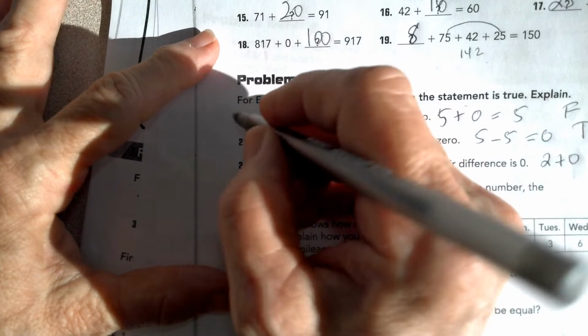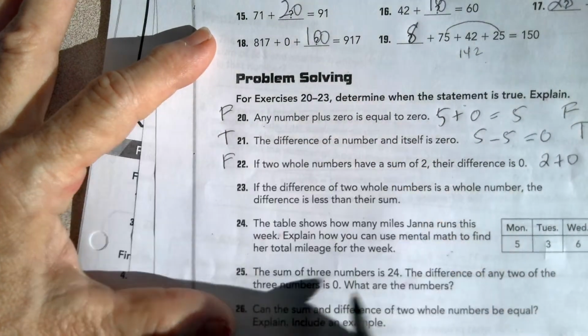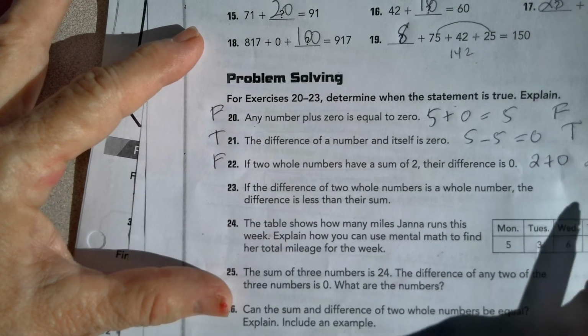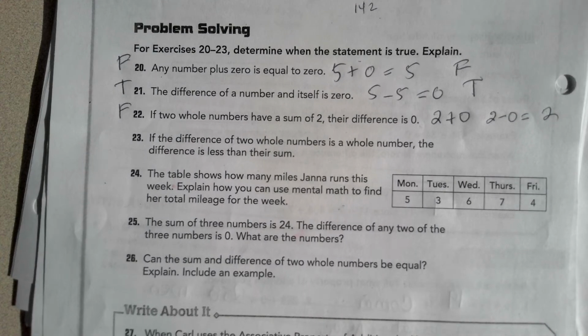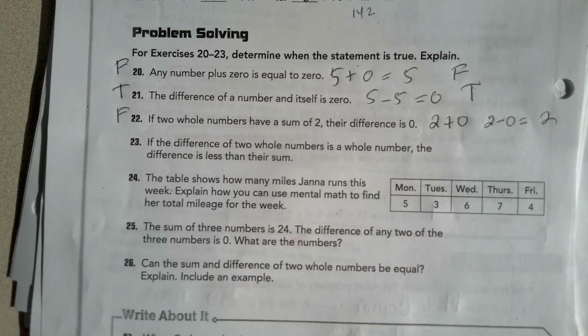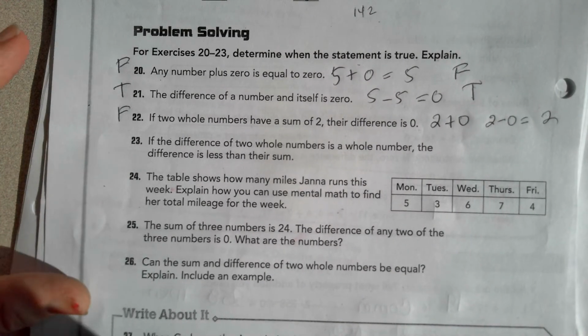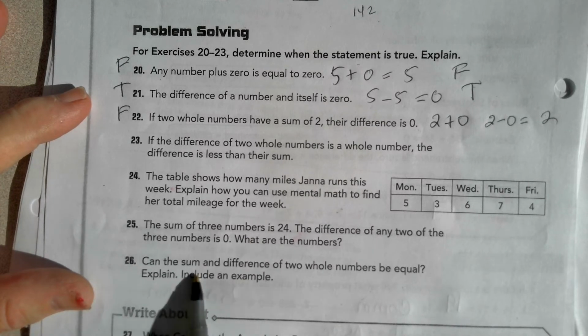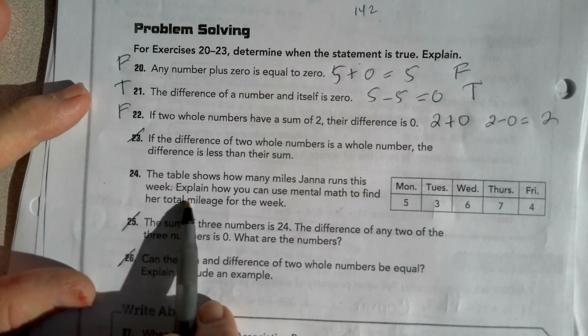I don't have room. In fact, I'm going to put this one was false, this one was true, this is false. This was kind of a hard one. Yes, go ahead, write the problem. Unless they're thinking of 1 plus 1, but I think this is actually a whole number also. If the difference of two whole numbers, I don't want to do that. Let's skip this one. We'll go ahead and look at this one.